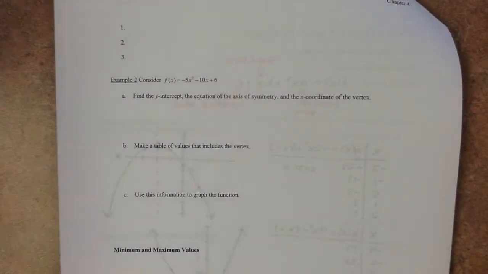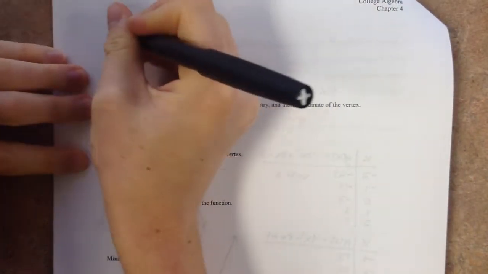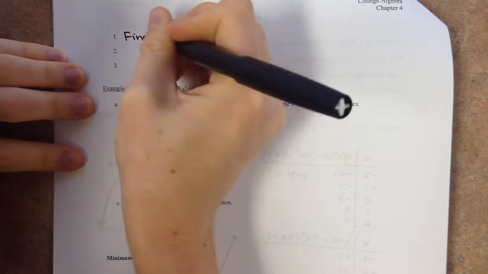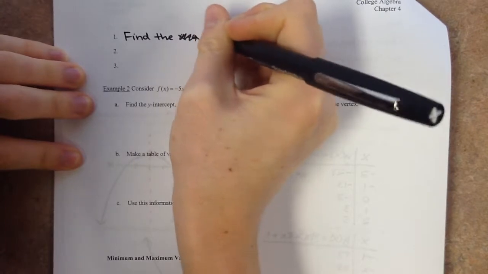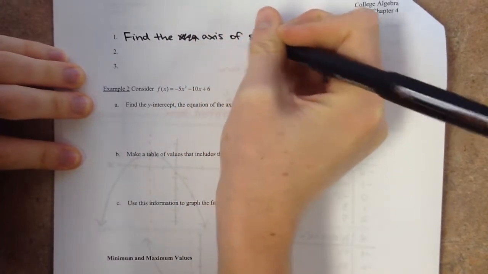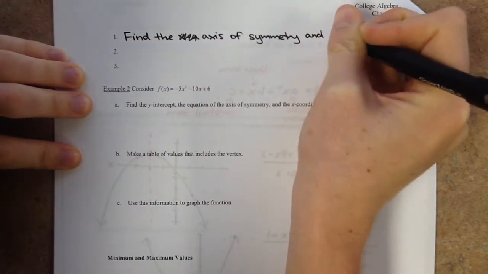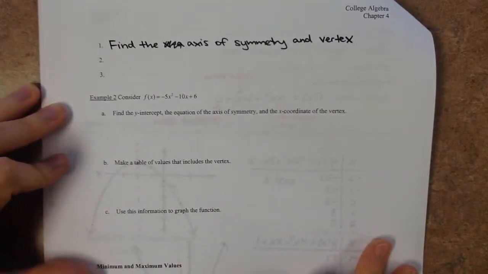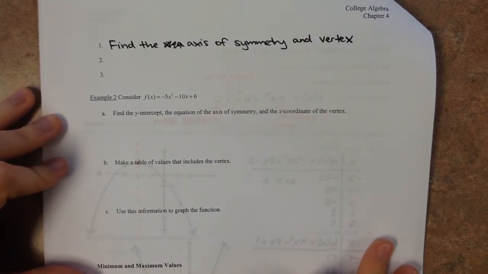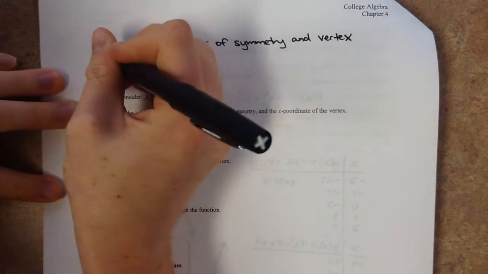Okay, so three-step process. First step, find the axis of symmetry and the vertex. That is the very first thing you're going to do when we're plotting by this method. Like I said, we already plotted using tables. Now we've got a second method that we can use. So find the axis of symmetry and the vertex. That's the first step. Then find the y-intercept.